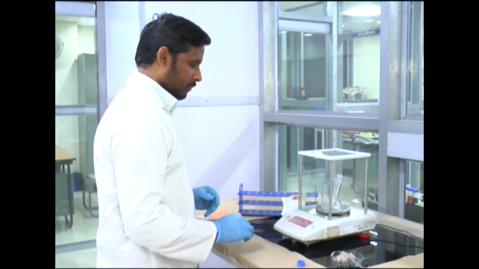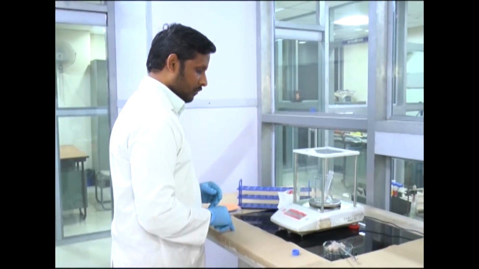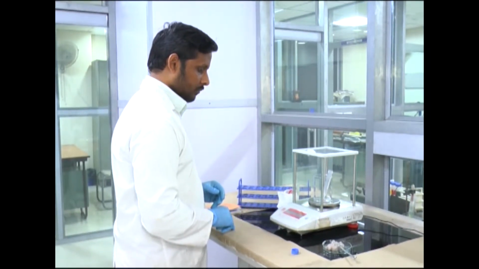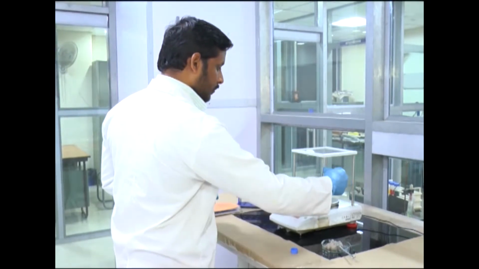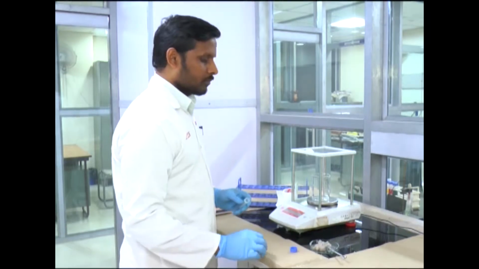One gram of homogenized sample is weighed in a 15 ml centrifuge tube. Daily check of the balance is done using a known weight traceable to SI units.